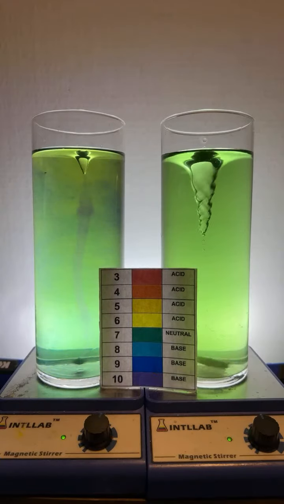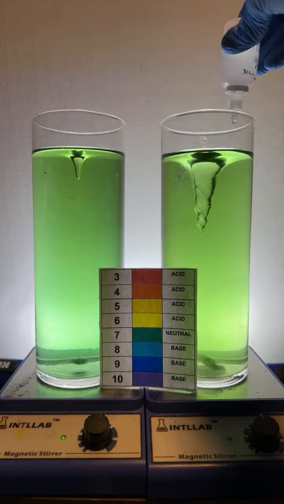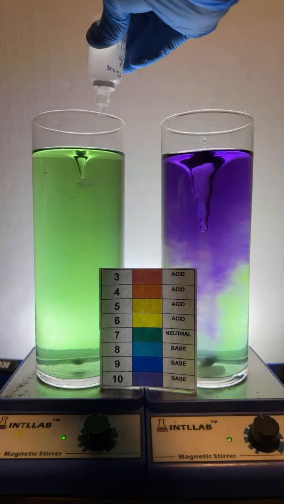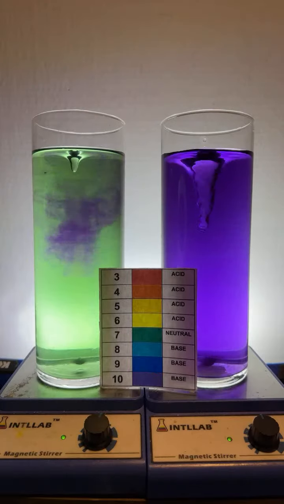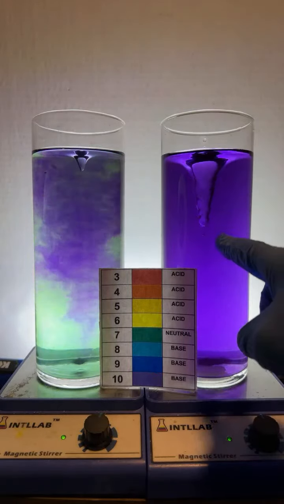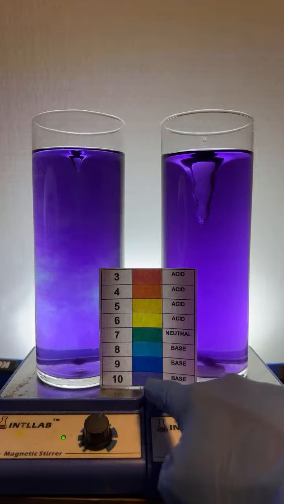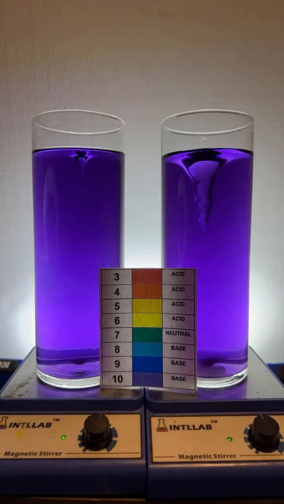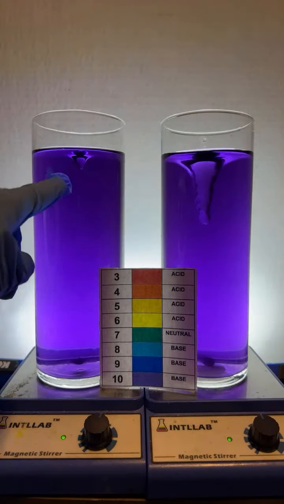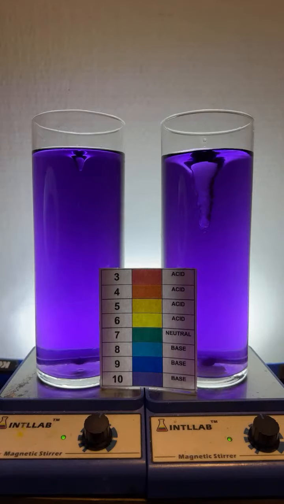How you doing there, Adiaman? Good to hear from you again. All right, let's add 2 drops of base to each. And you can certainly see that now the solution on the right is pH 10, which is quite basic. Hello, Jennifer. And the solution on the left is also now quite basic as well.